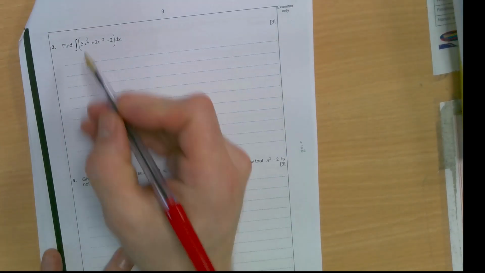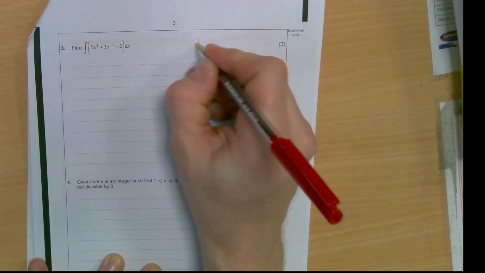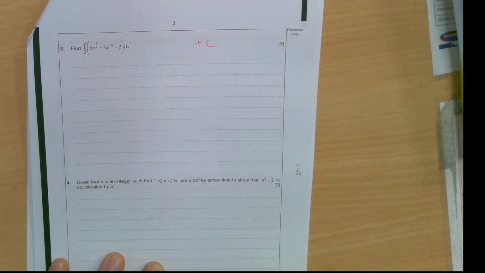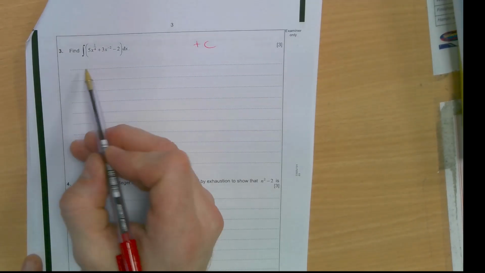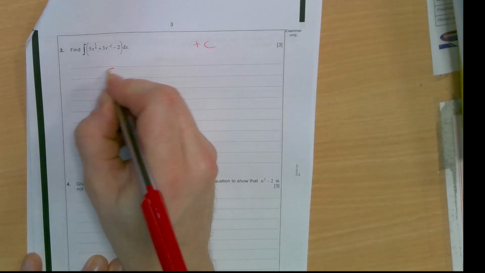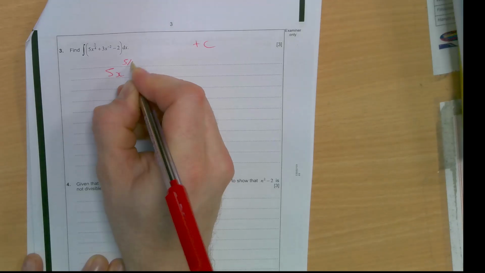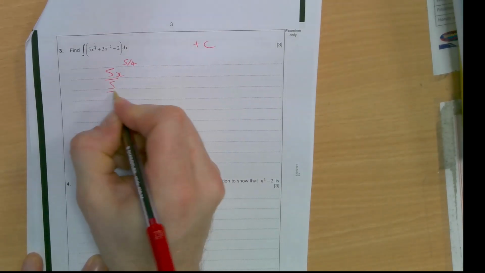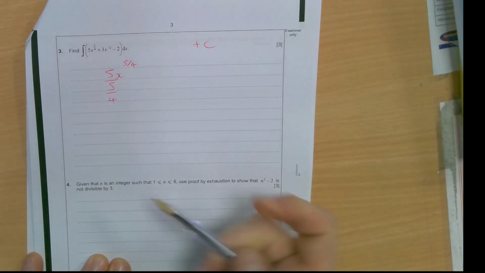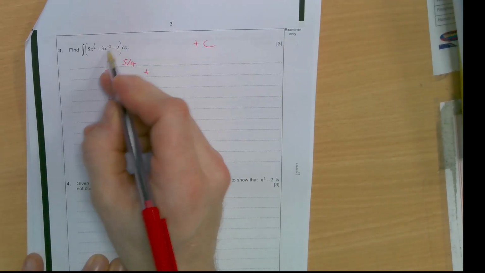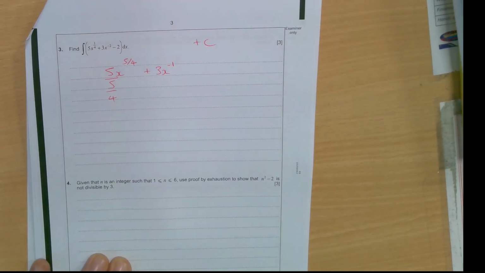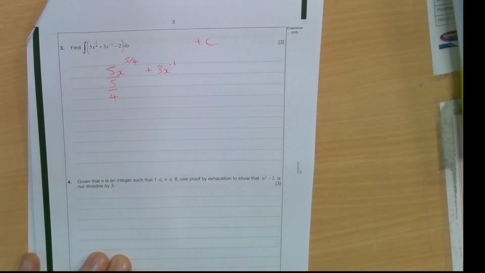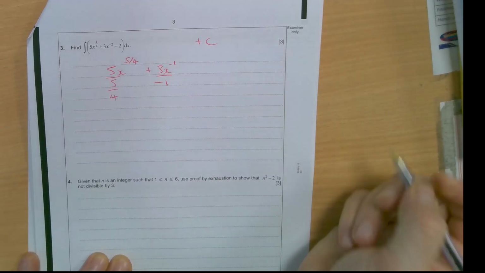Basic integration. There are no limits, so spot straight away. You will lose a mark if you don't chuck a plus C on the end. I'm just going to cut to the chase. Increase the power by 1. And then divide by the new power. So we'll talk about this in a moment. Increase the power by 1. It goes to x to the minus 1. Don't make the absolute error of putting that as x to the minus 3. You've got to increase it by 1 and divide by the new power.